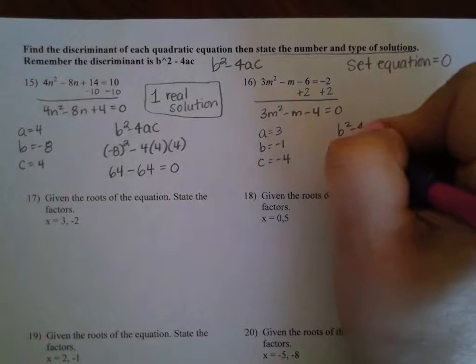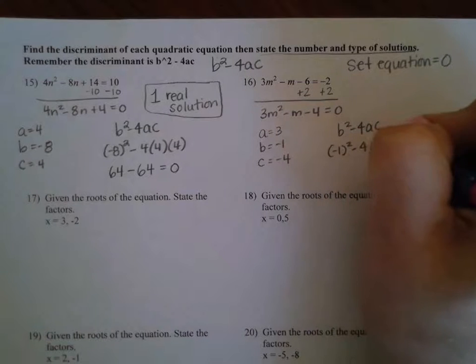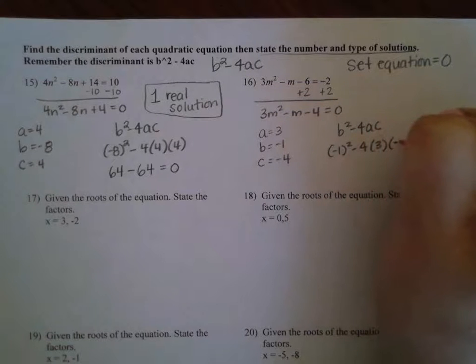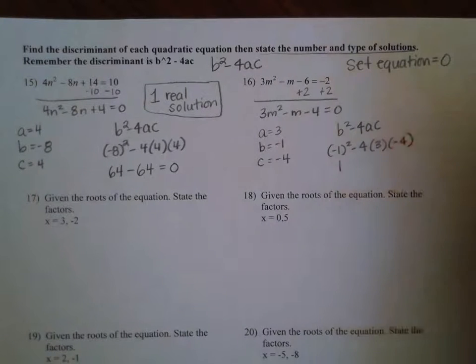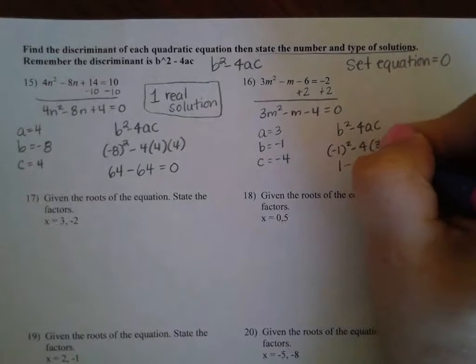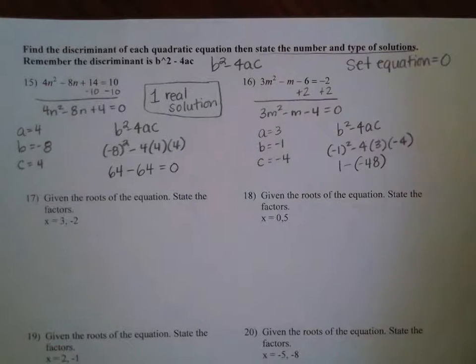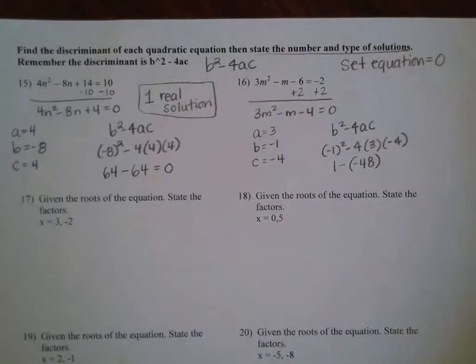So you're going to do -1 squared minus 4 times 3 times -4. This is 1, and then this is minus 4 times 3 is 12. 12 times -4 is -48. Okay, if you need to pause the video and punch these in your calculator, go ahead and do that.